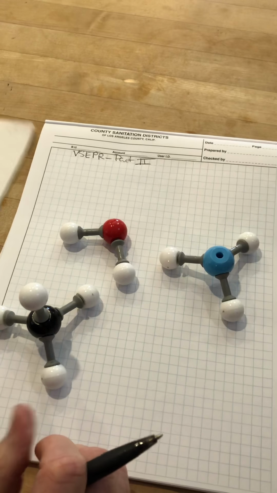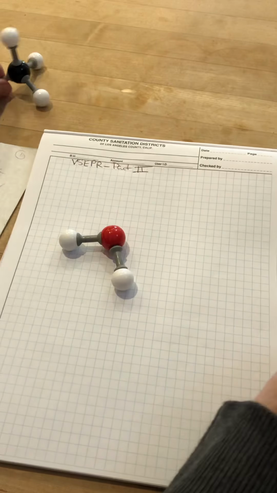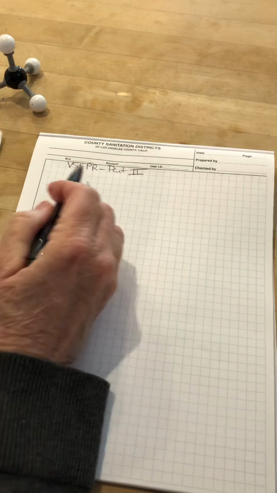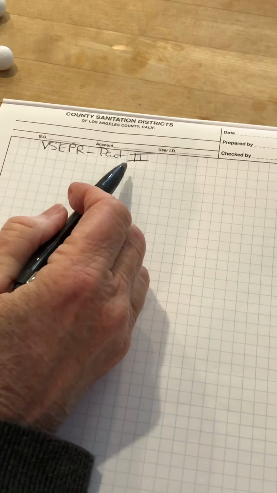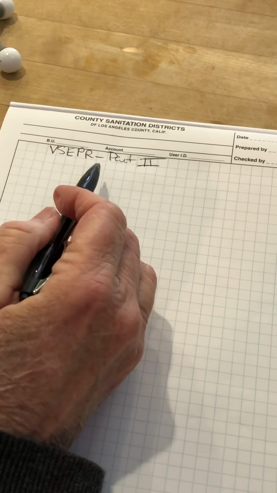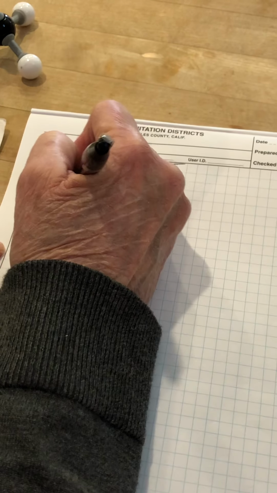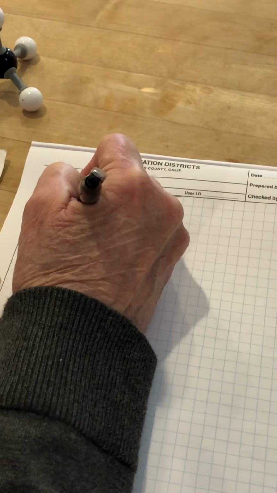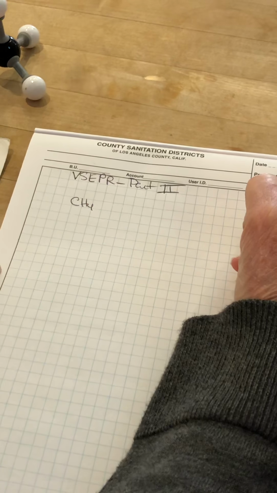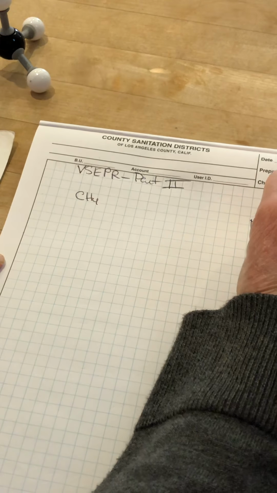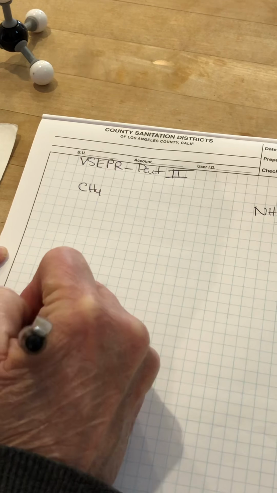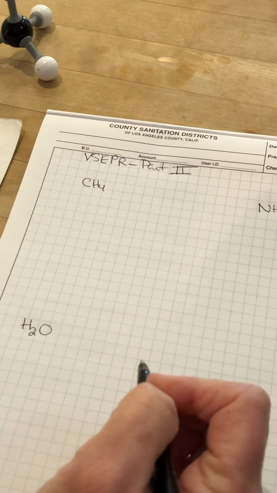So we're on to VSEPR Part 2. We're actually going to use these little guys in a minute. So take notes: VSEPR Part 2, valence shell electron pair repulsion theory. We're going to look at 3 different molecules: CH4, NH3, ammonia, and water. So I'm going to be kind of all over the page on this one.